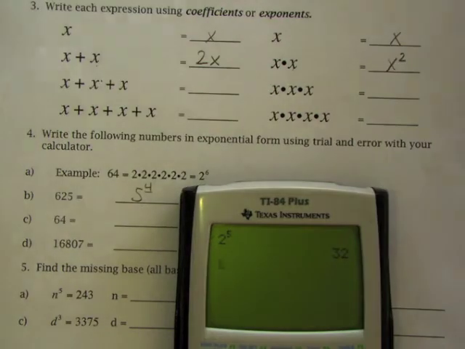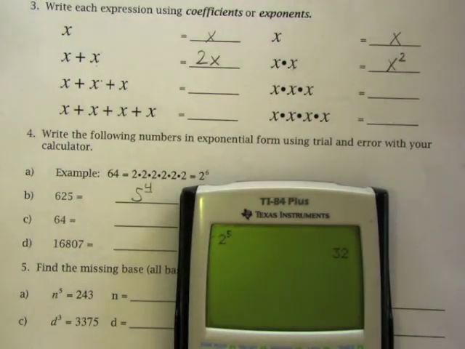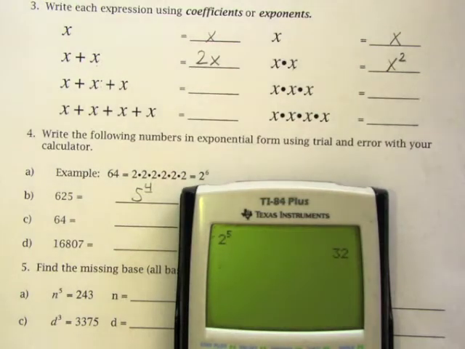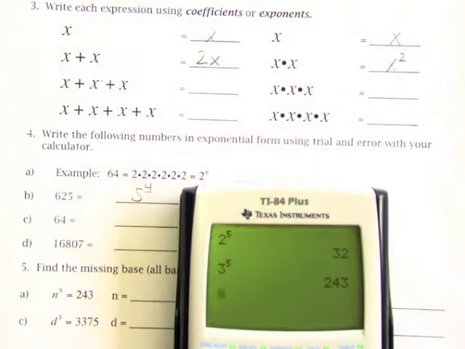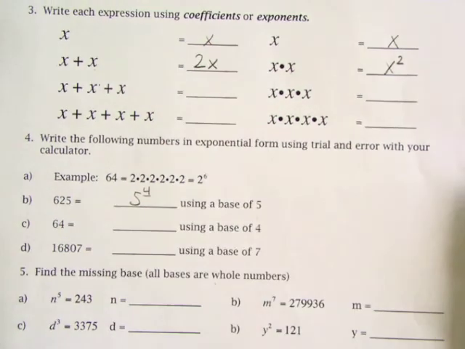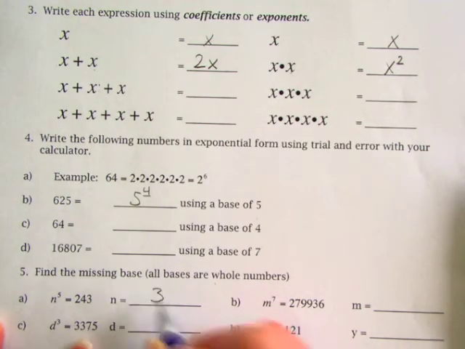Okay, I can't see that very well. Let me set up my paper. There we go. 2 to the 5th power came out to be 32. All right, we need something bigger than that for sure, so I'm going to try 3 to the 5th power. There it is. 3 to the 5th power is 243. So the missing value, that n, that unknown base, needs to be 3. So in this case, n is 3.